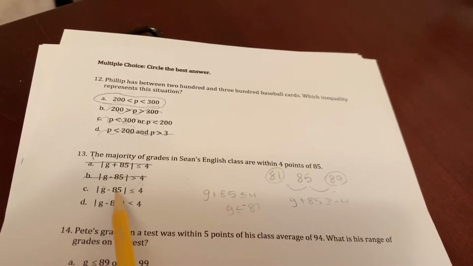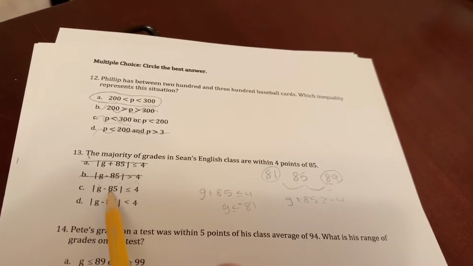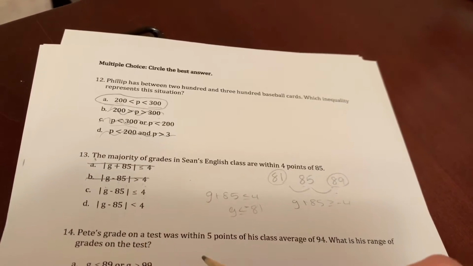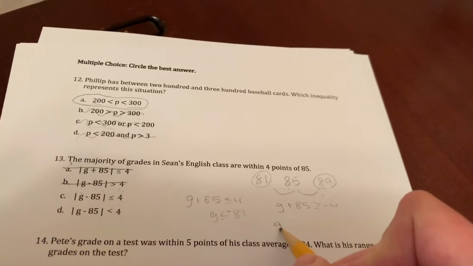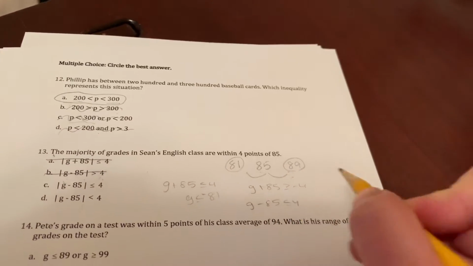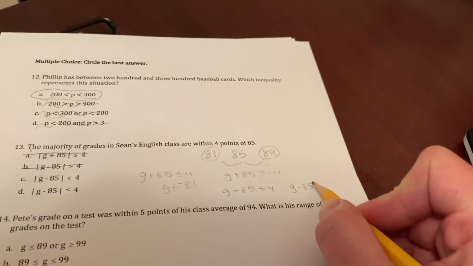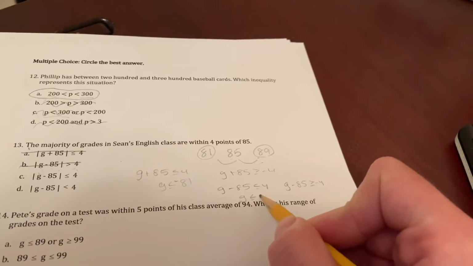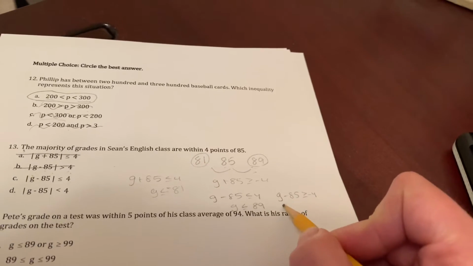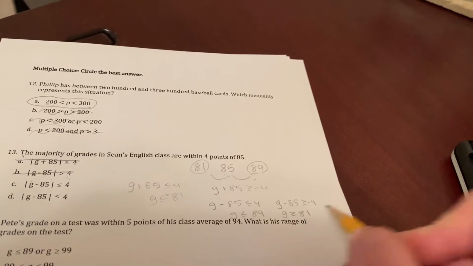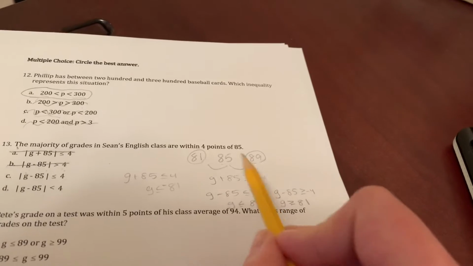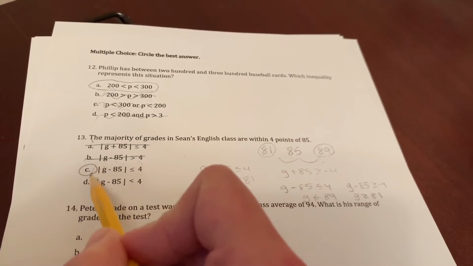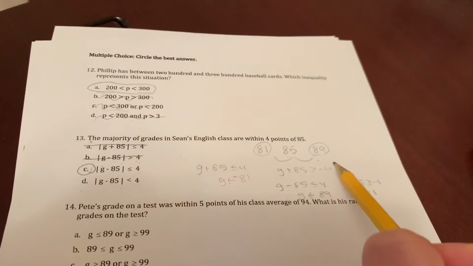G minus 85 is less than 4. So if I add 85, I'm less than 89. Maybe it's this one. So g minus 85 is less than or equal to 4, and g minus 85 is greater than or equal to negative 4. So if I add 85, I get less than 89, and I get greater than 81. Yeah, I'm less than 89 and greater than 81. So it would be C. The only difference between C and D is the equal to. You're allowed to be 89.